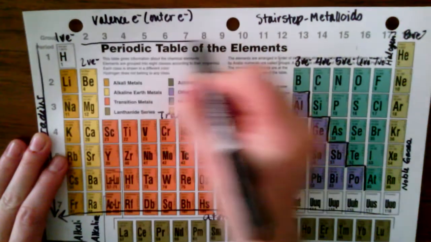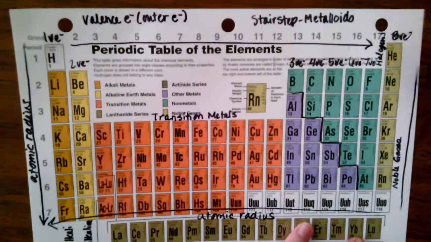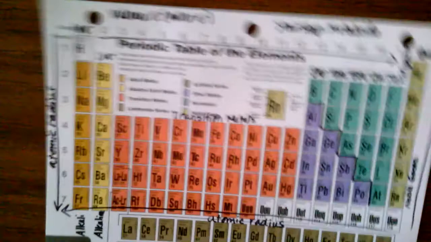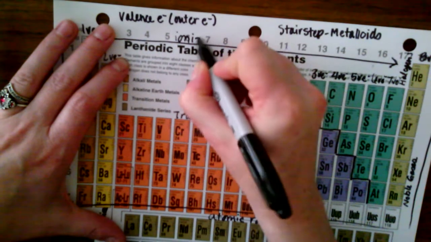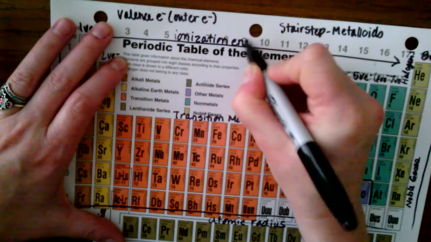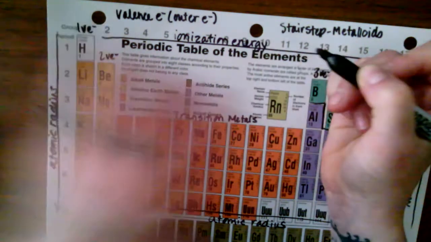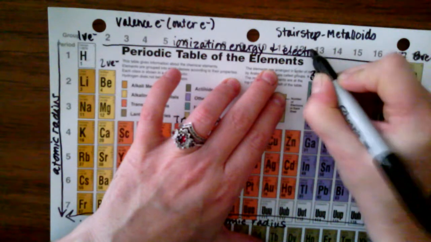Things that increase going left to right, bottom to top. So if we go left to right, bottom to top, the increases are going to be something called ionization energy. That's just the energy that it takes to make an ion. And electronegativity.